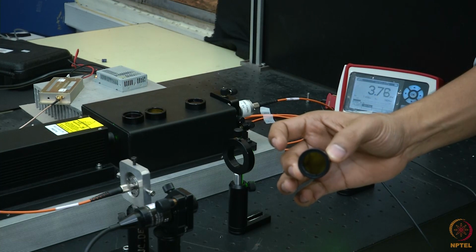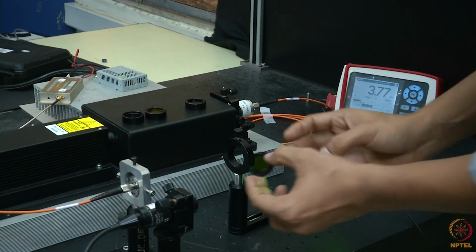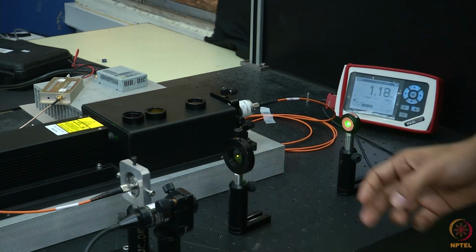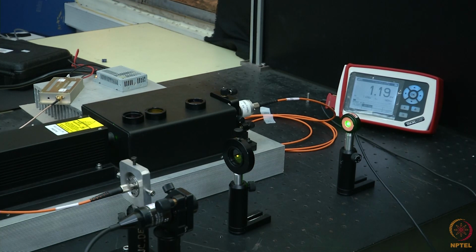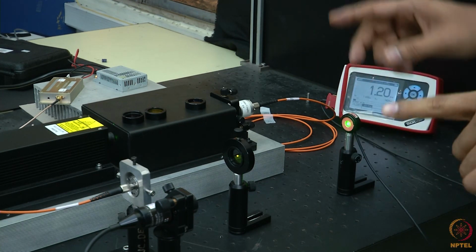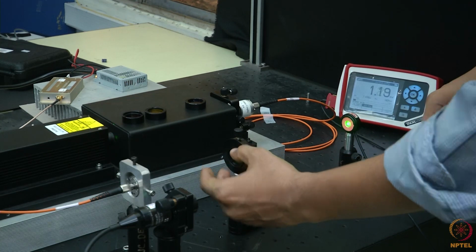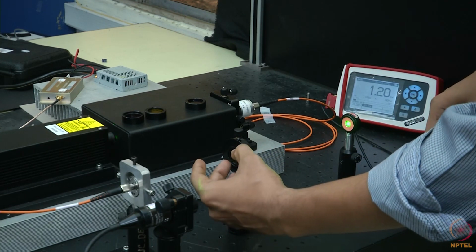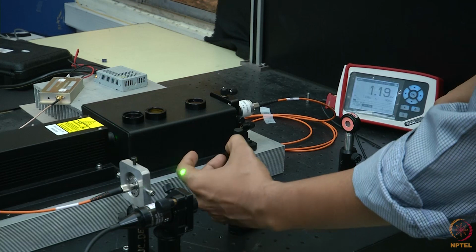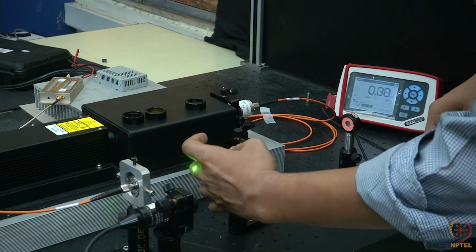This is my green filter. You can see the power is sufficiently high, 1.19 milliwatt. Okay, fine, not much difference. There's not much difference between yellow and green because they are pretty close, maybe because of the filter design, but you can still say the green filter is allowing green light to pass, and it's blocking red.